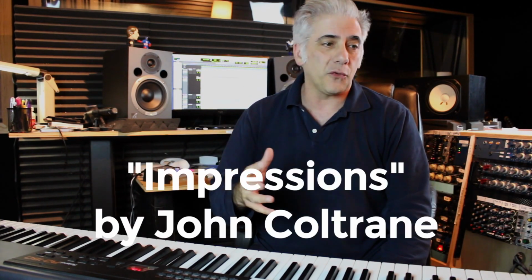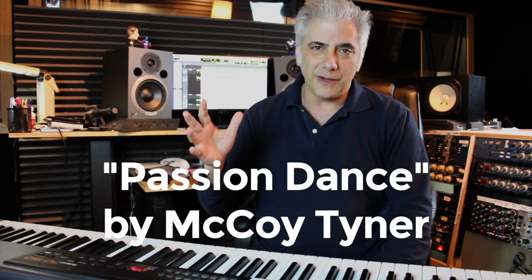You can hear it in Impressions or Passion Dance, which is one of my favorite tunes. It's the opening track on his record called The Real McCoy, which is based over an F Mixolydian and has this F quartal voicing, F, B flat, E flat in it.